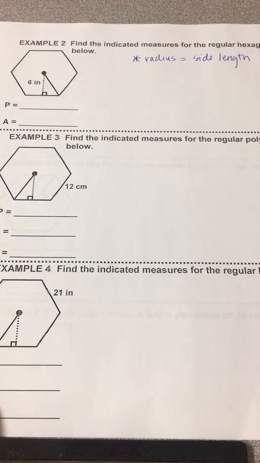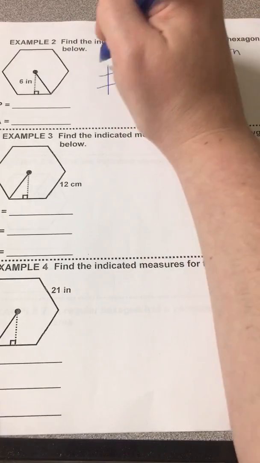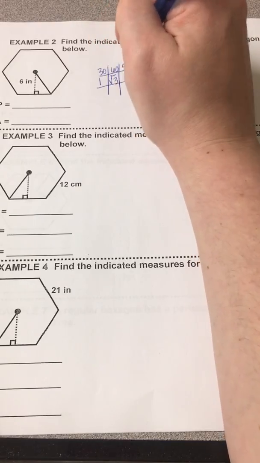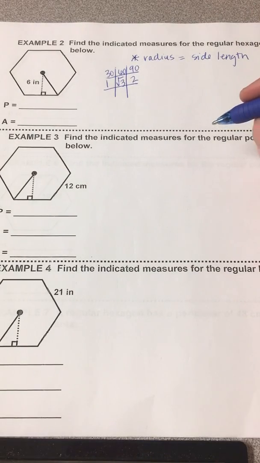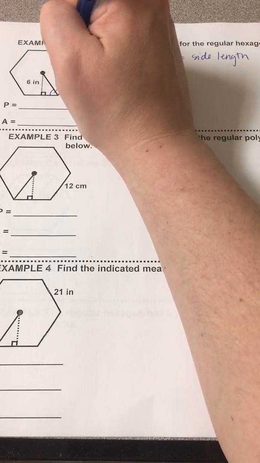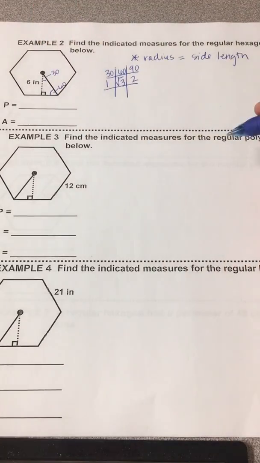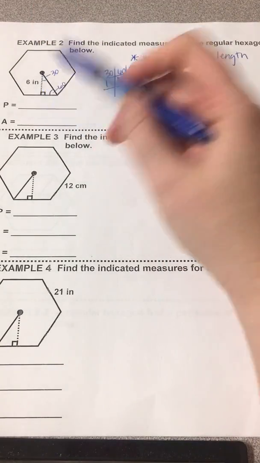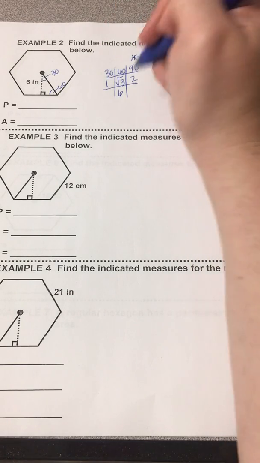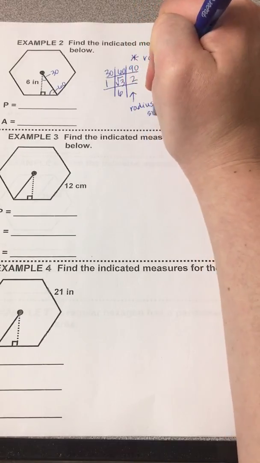So when I'm going through, I need to do my 30, 60, 90. Okay, which you're going to be doing a lot. 1, square root of 3, and 2. Okay, remember when you're looking at your hexagon, this down here is my 60. This up here is my 30. Okay, so I've been given my apothem across from my 60. And I am looking for my radius, which is across from my 90. Remember, my radius is equal to my side length.